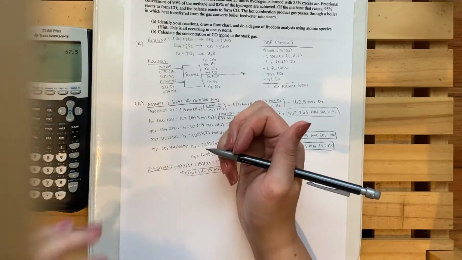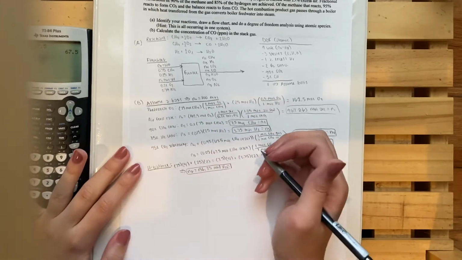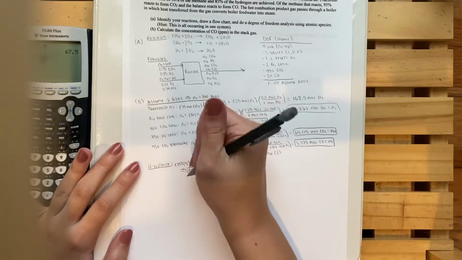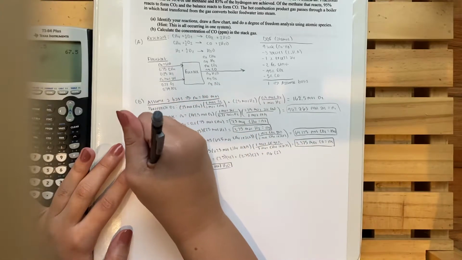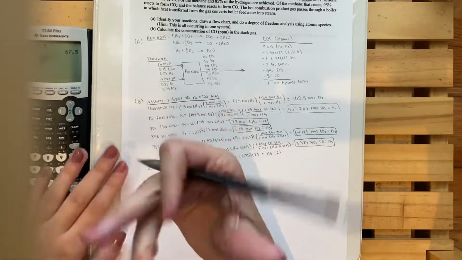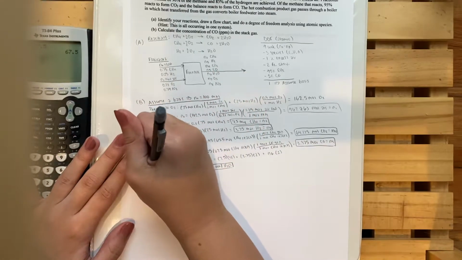Now we're going to do an oxygen balance to get N7, which is the moles of O2 that are left over in the process, unreacted.